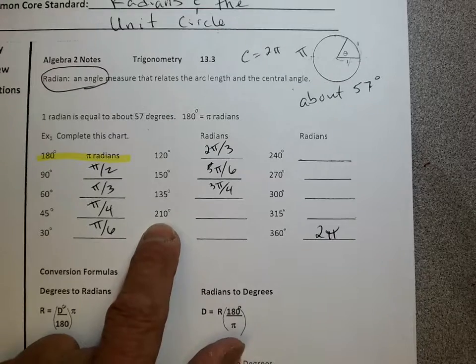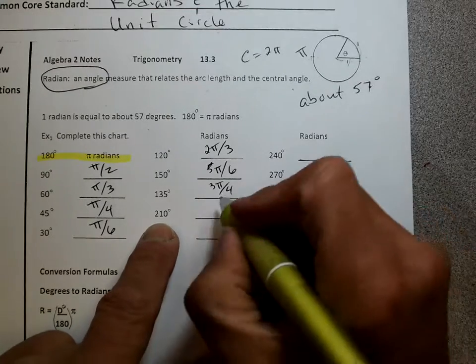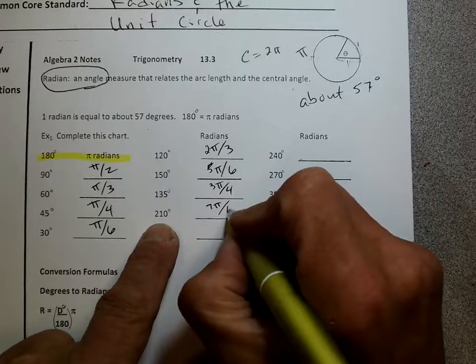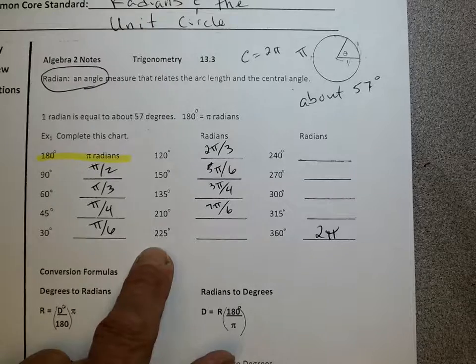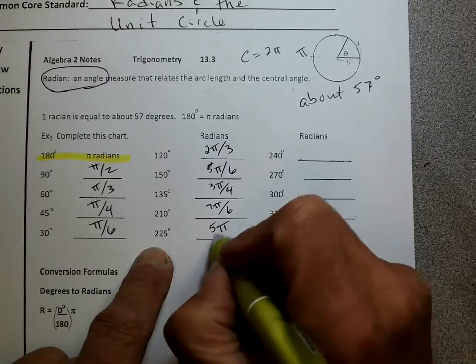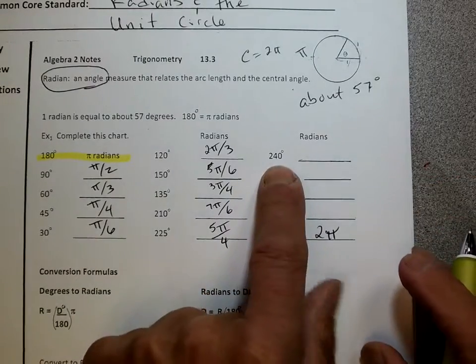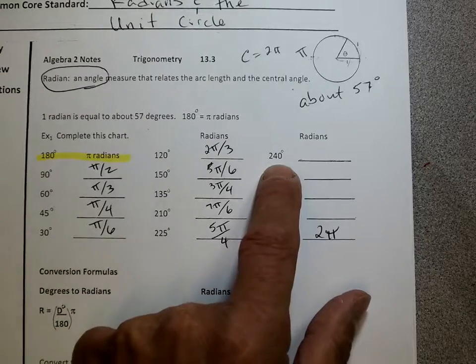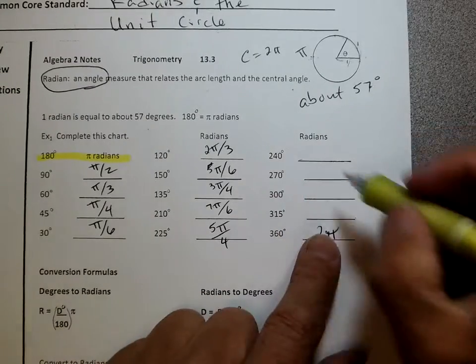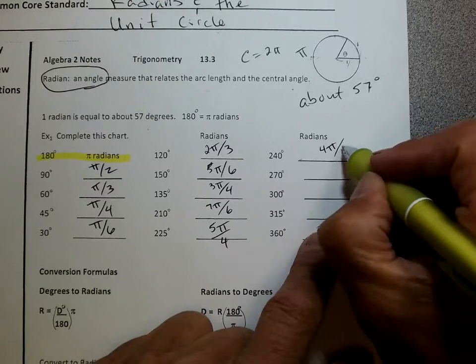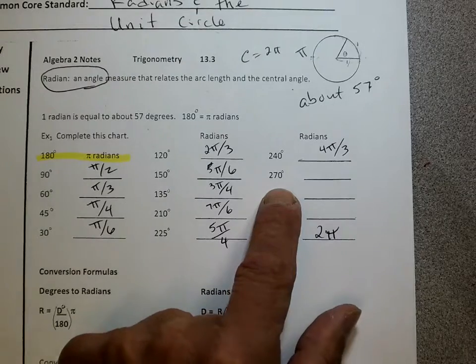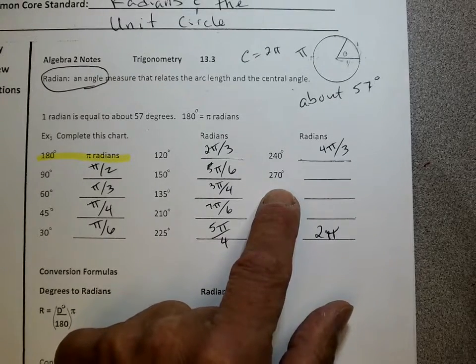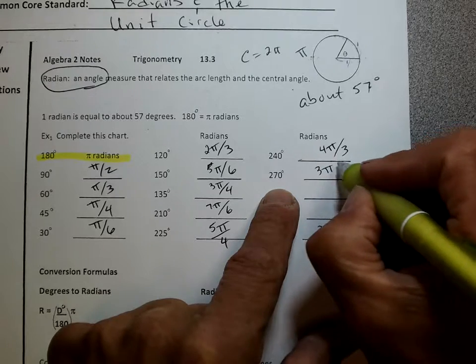210 degrees, we know from a circle, is a rotation of 210 degrees, which is 7 pi sixths. 225 degrees, which is going all the way around past 180, we know from our circle is 5 pi fourths. 240 degrees, again, which is on our circle, is a rotation beyond 180 degrees. In radians, it is 4 pi thirds. 270 degrees, rotation on our circle, 3/4 of the way around the circle is 270 degrees, or 3 pi halves.